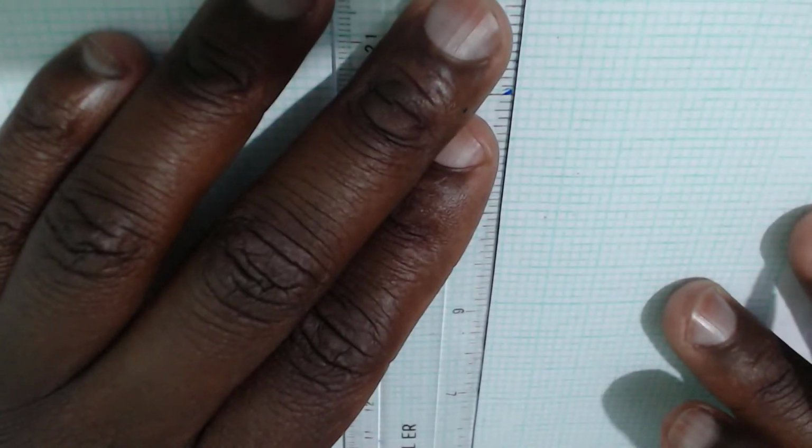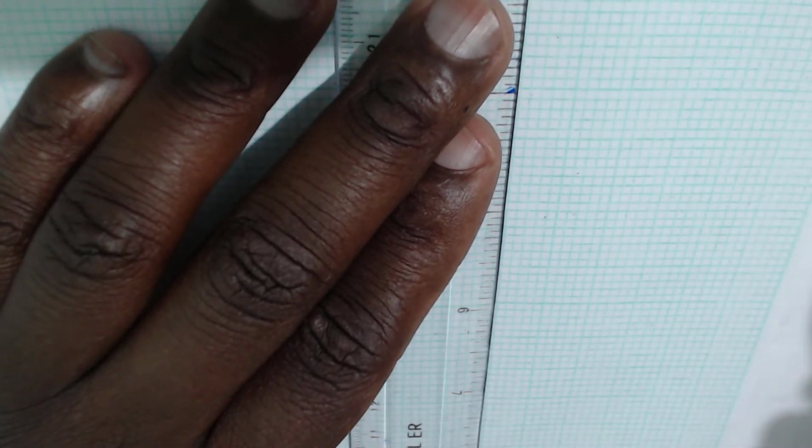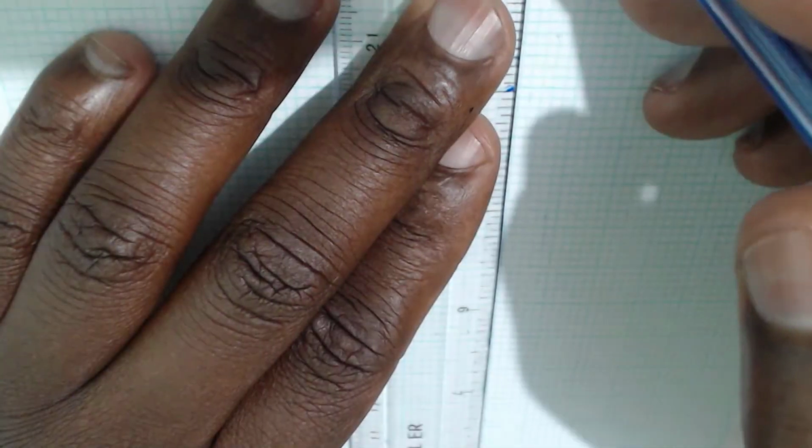When I look at these values, the best scale to use is 1 centimeter to represent 0.05. That will work for both axes. So you need to draw a line. In order to accommodate these values, you need to leave a space on the left hand side of the x-axis, since we have -0.4.